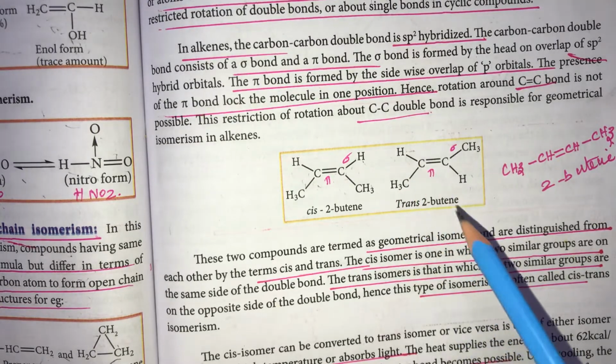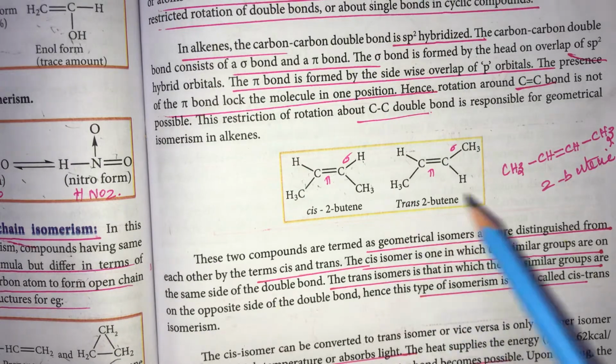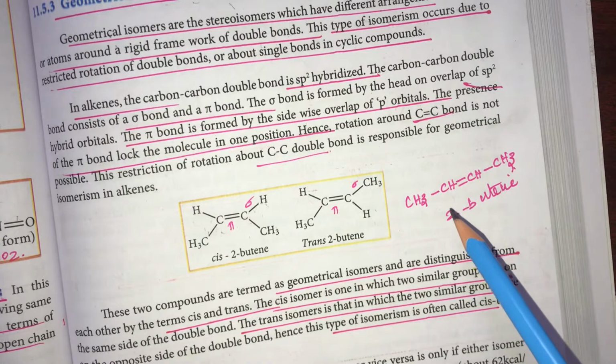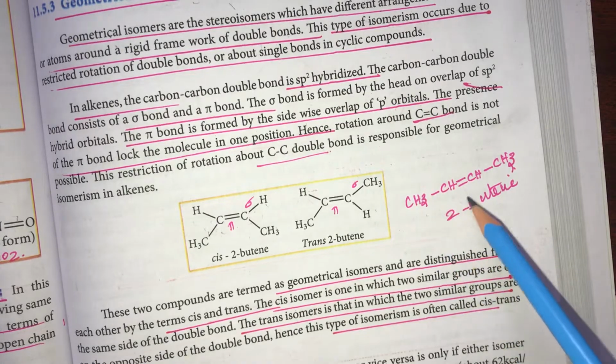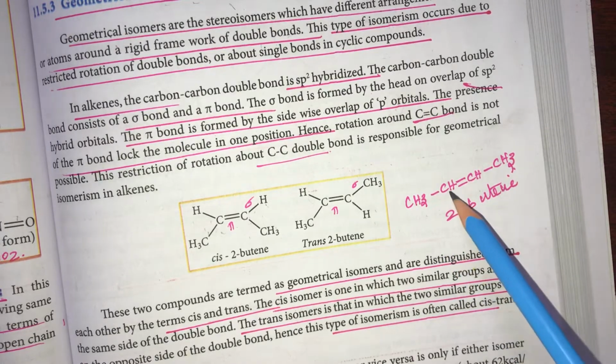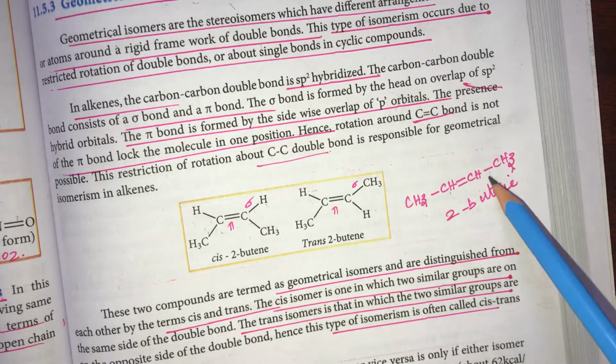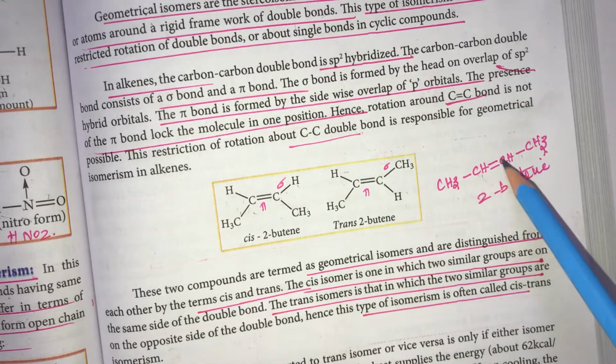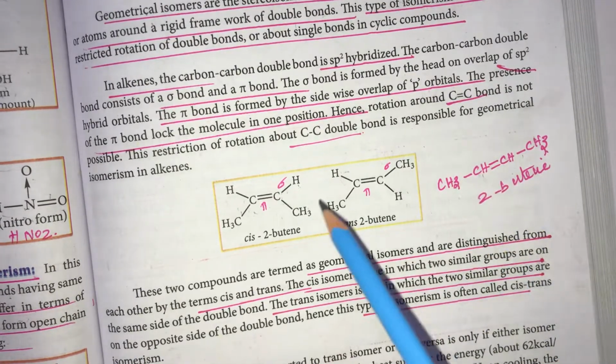The first type is cis and trans isomerism. Take for example 2-butene, CH3CH=CHCH3, with the double bond at the second position. Around the carbon-carbon double bond, different groups are attached.